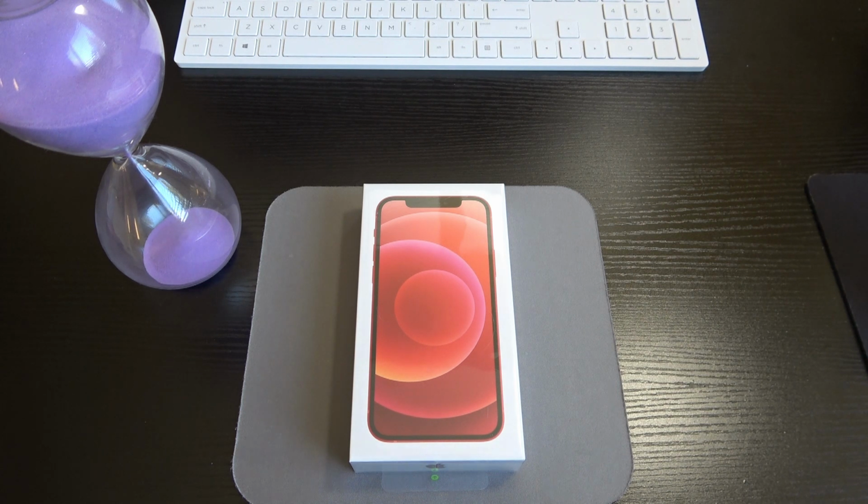Now, the internal specifications: we've got the Apple A14 Bionic 5 nanometer chipset. We've got a hexa-core CPU and an Apple 4-core graphics GPU. Again, this is the 64 gigabyte variant. We've got 4 gigabytes of RAM, and we're running iOS 14.1, which is the latest iOS software.